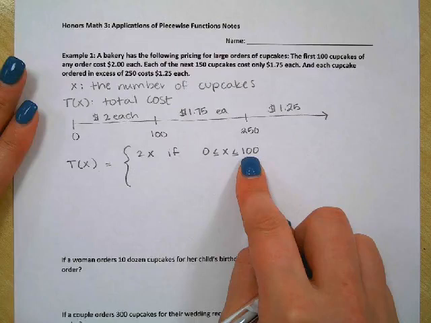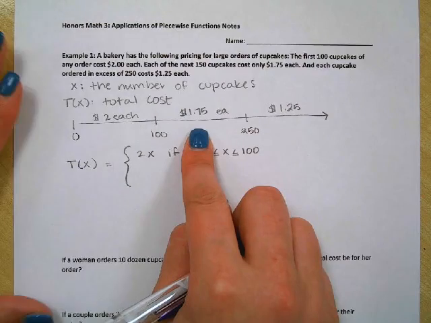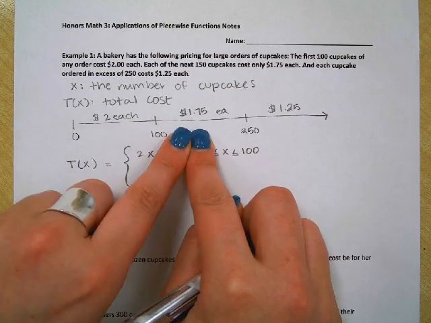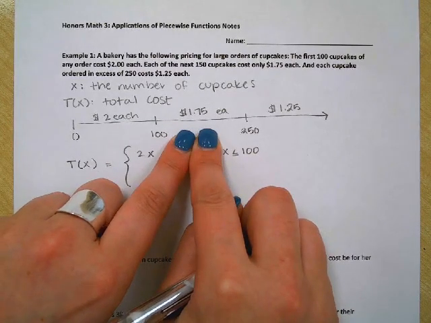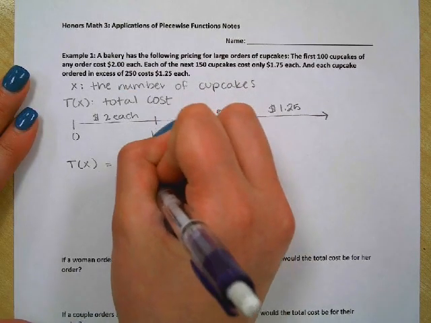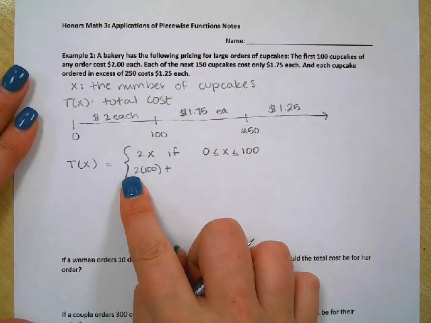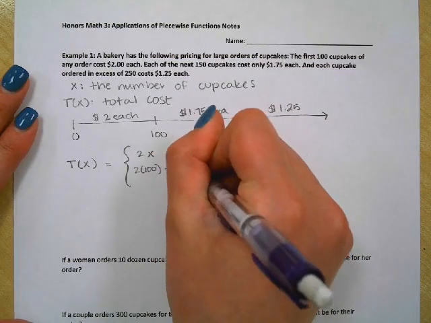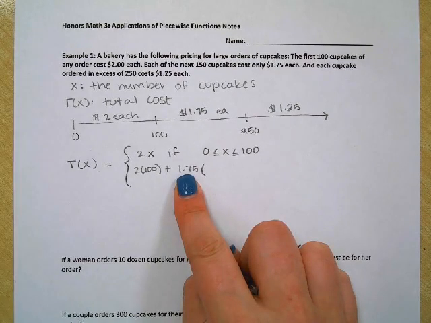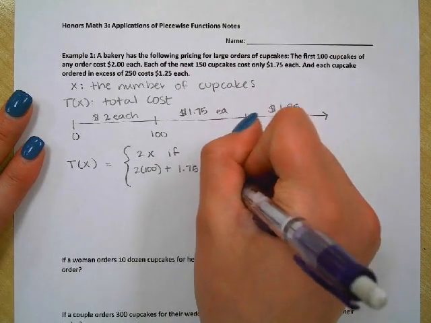All right, the next one is a little bit trickier. If we get 150 cupcakes, then the first 100 cupcakes would have been $2 each, and then we have 50 cupcakes at the lesser price. So for this middle bracket, we would have already done 2 times 100. We already would have paid for 100 cupcakes at $2 each. Now we have some more cupcakes that are $1.75 each. But the only cupcakes that are $1.75 are those that were over 100. And the way that I write that in math is X minus 100.